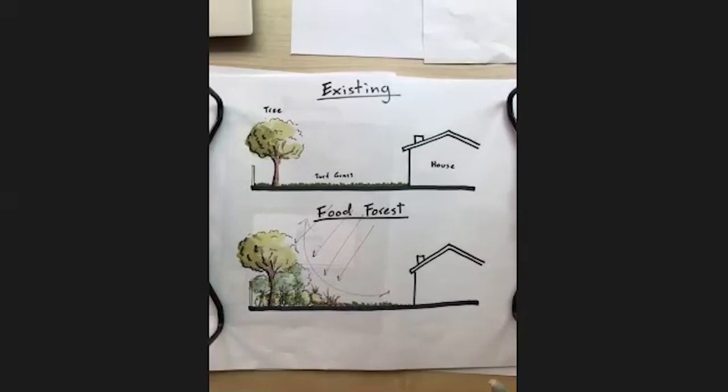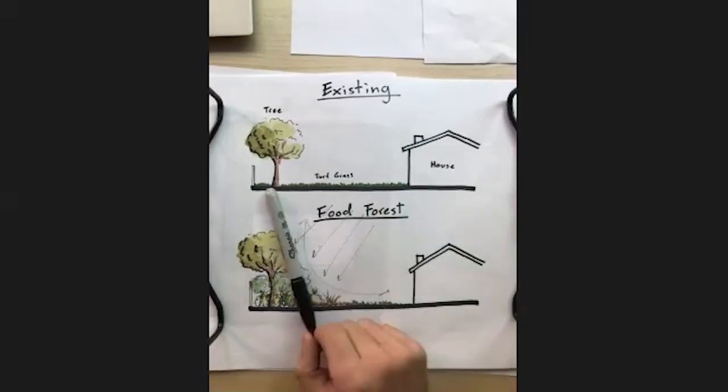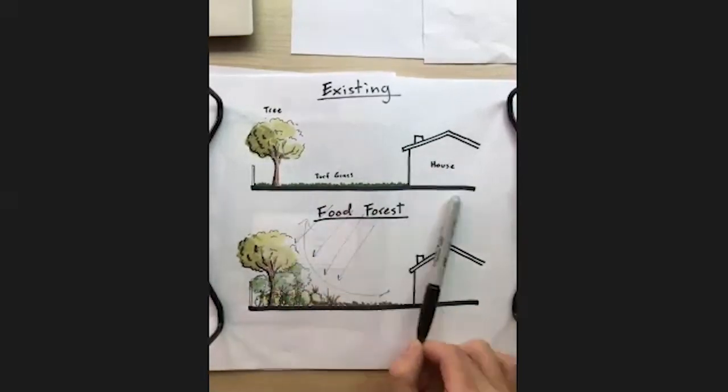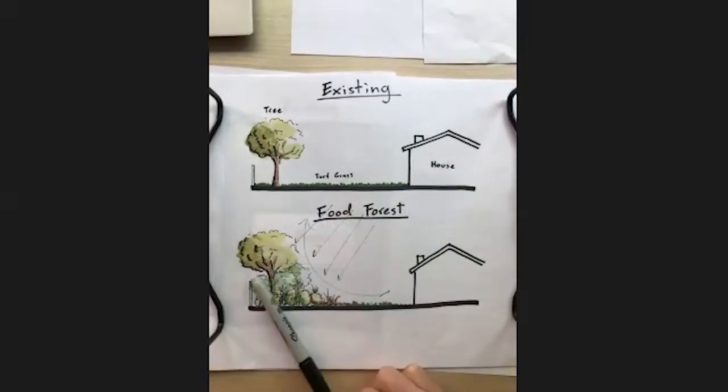And so this is just an example of a lot of typical backyards in America. I'm sure a lot of you guys right now have this backyard. You've got your house, you've got your turf grass, maybe 1 or 2 trees, and that's about it. And so we're going to show you guys how to implement this in your own backyard in some simple ways that can be manageable for everyone.